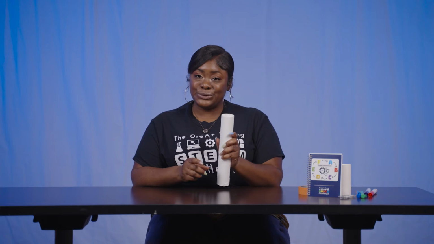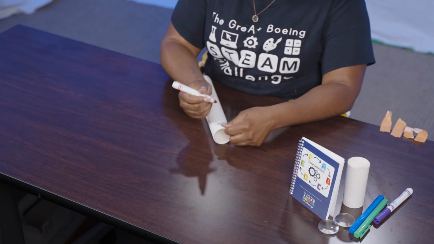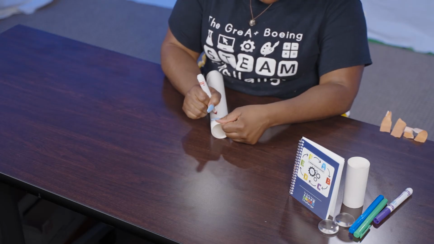Step 1, we are going to decorate our tubes. This is where we're going to use the A in STEAM. Art helps us to create designs, lines, colors, and patterns. So I'm going to draw some hearts.